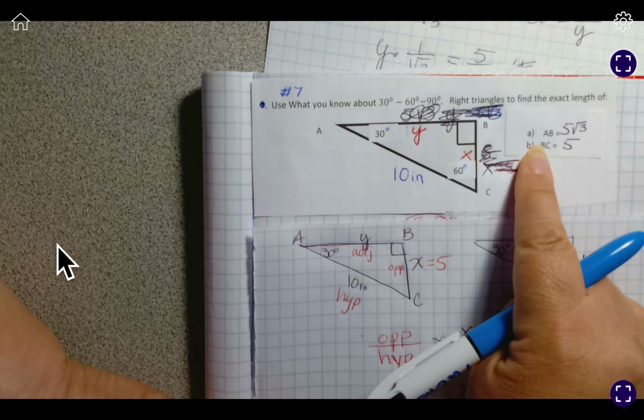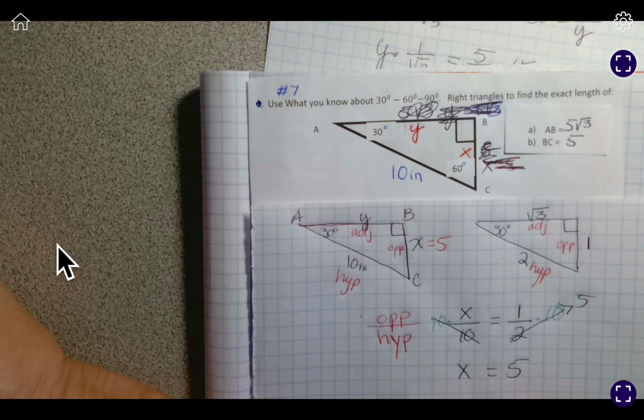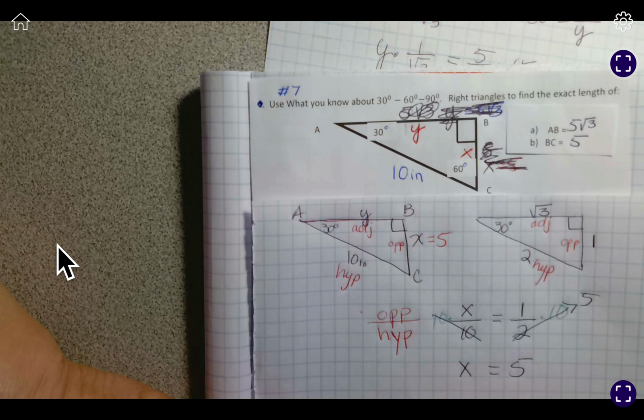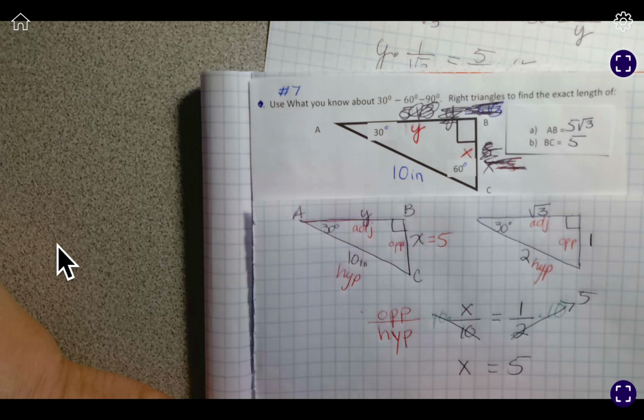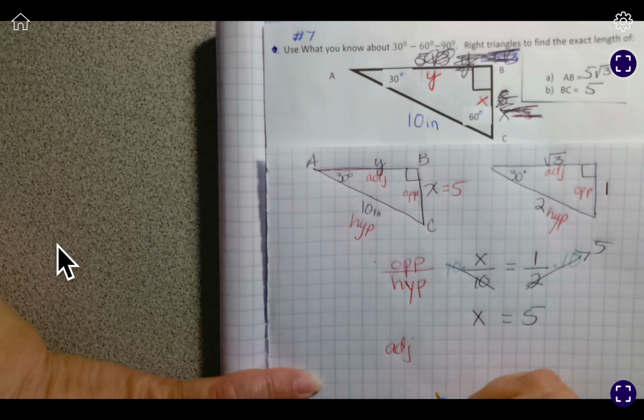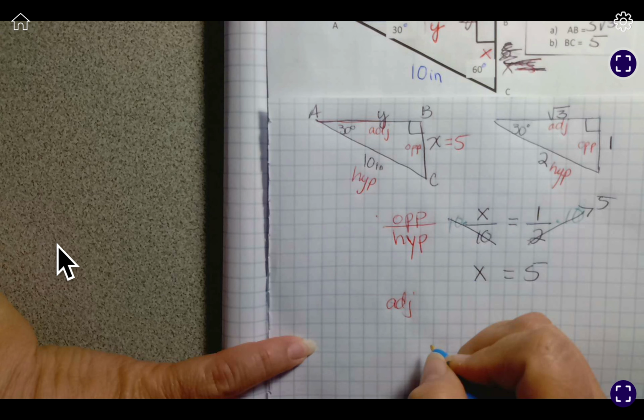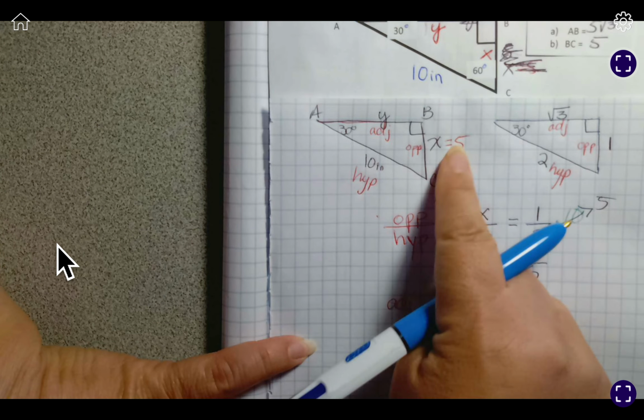Okay, now let's find y. So y is adjacent. And you can use either one, it doesn't matter.